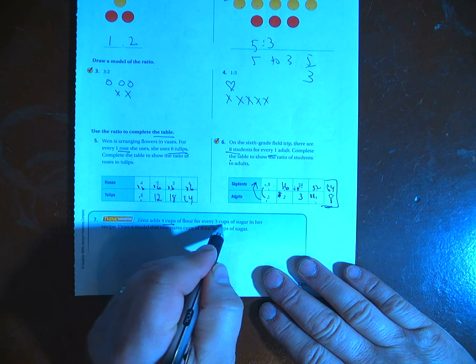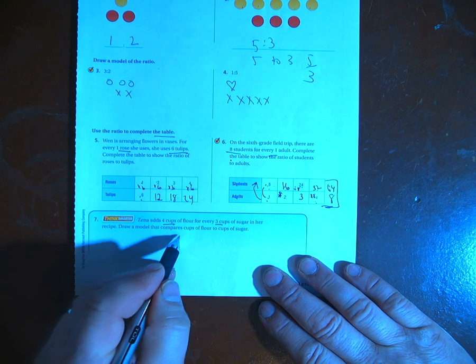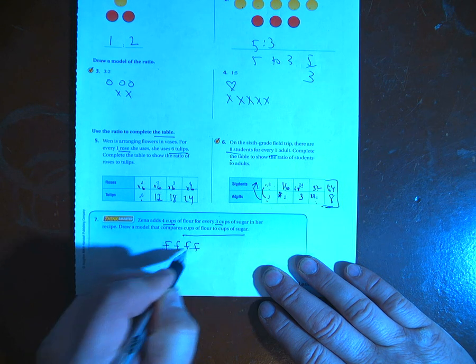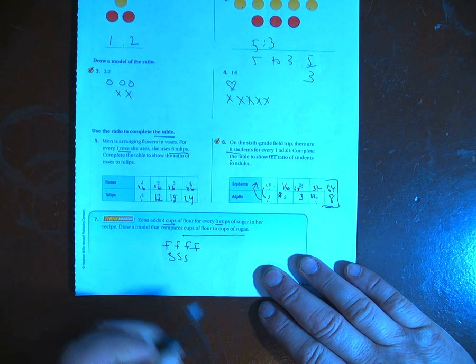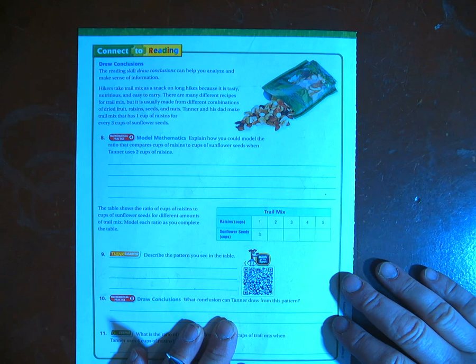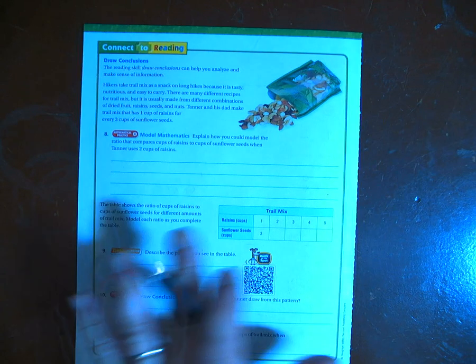Zena adds 4 cups of flour for every 3 cups of sugar. Draw a model that compares the cups of flour to sugar. So 4 cups of flour, 3 cups of sugar. I just used F for flour, S for sugar. And the back side, you can do this sometime on your own.